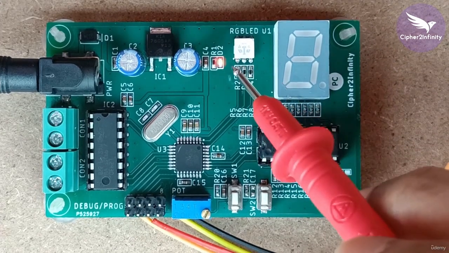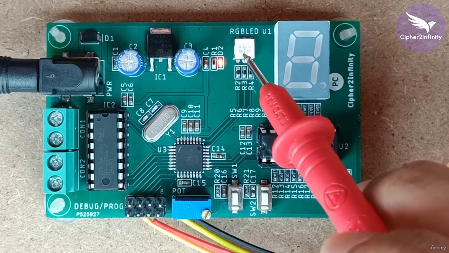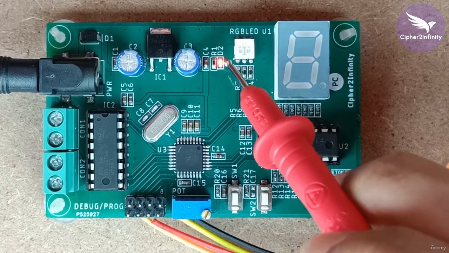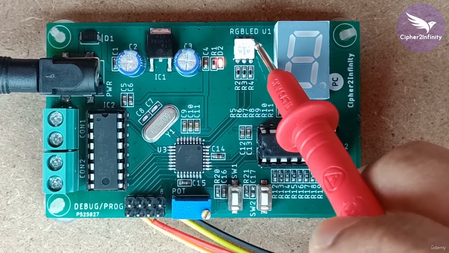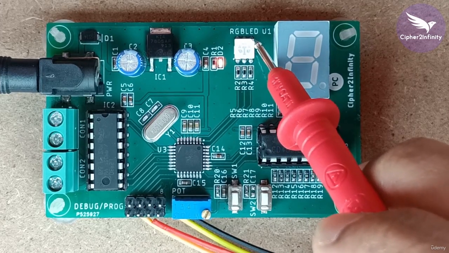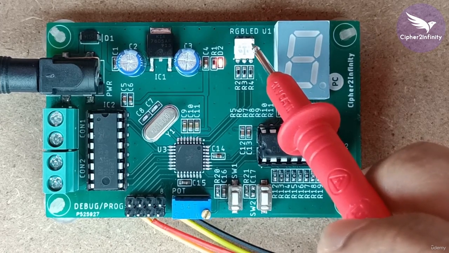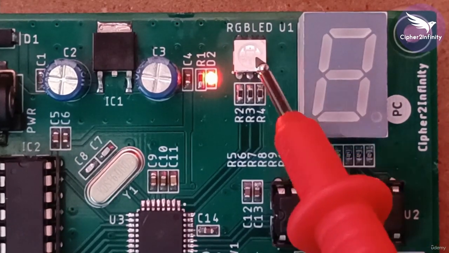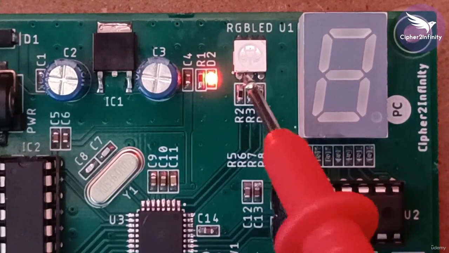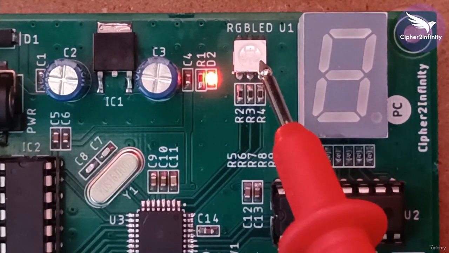Okay, so if the RGB LED is not working, then the first point that you have to consider is the polarity of the RGB LED. So here actually you can see this is the notch of this RGB LED. I hope that it's visible on the camera. So this is the notch of this RGB LED, and whenever you solder the RGB LED, you have to make sure that the polarity of the RGB LED is proper.